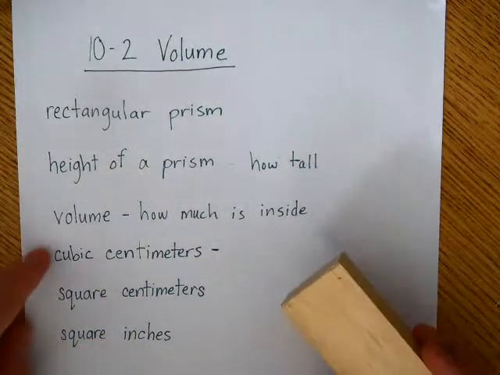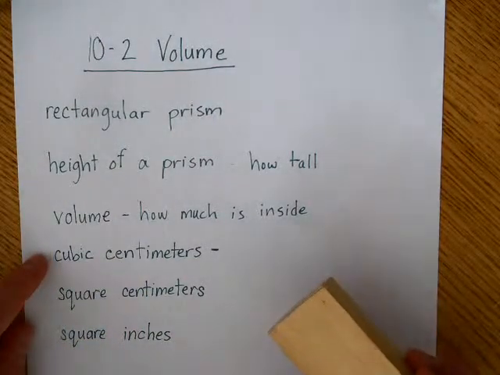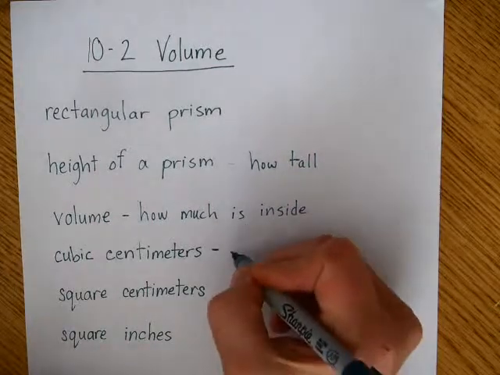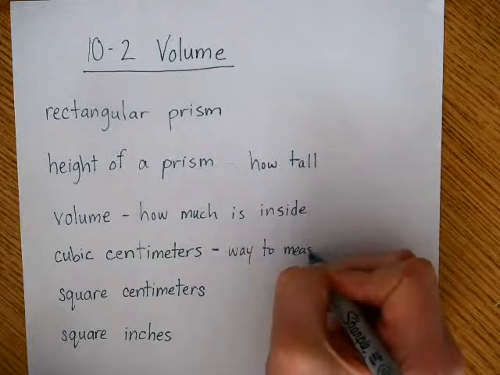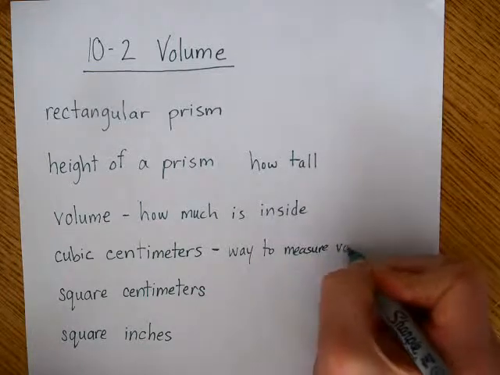So cubic centimeters is actually a way to measure volume. Okay, it's volume in cubes. A way to measure volume.